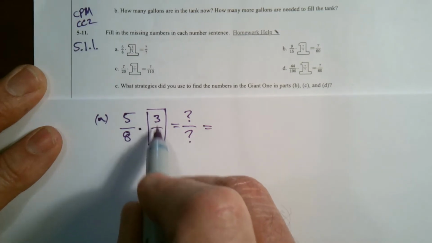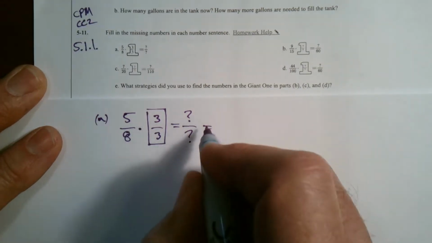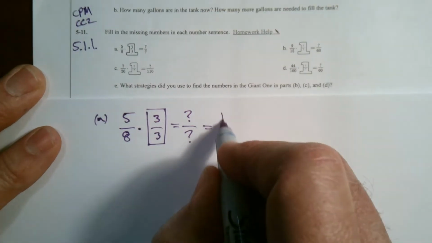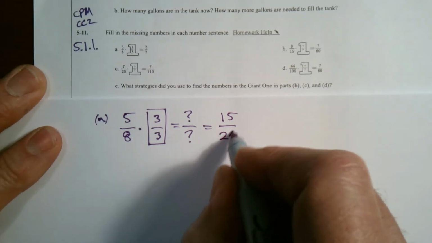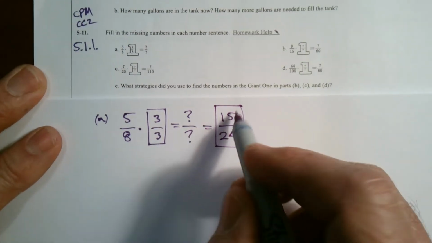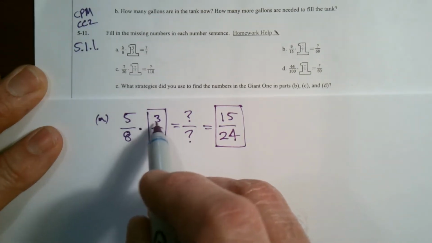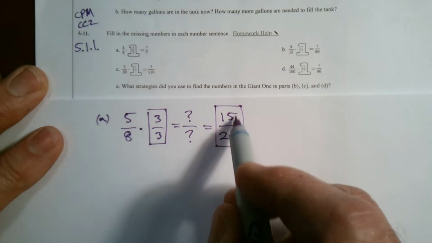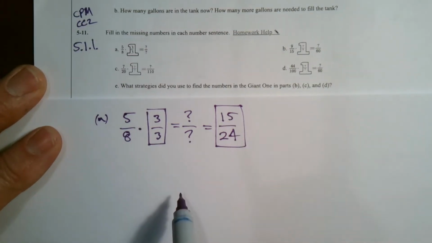When you multiply a fraction times a fraction, you just multiply straight across. 5 times 3 is 15. 8 times 3 is 24. So I have my answer: my giant 1 just gave me an equivalent fraction. 5/8 is equal to 15/24.